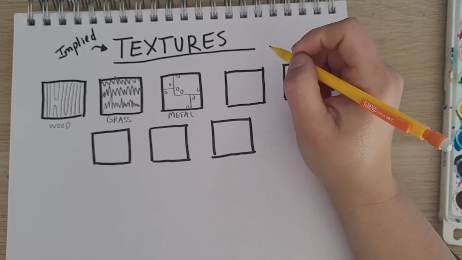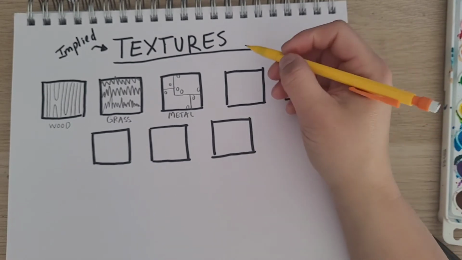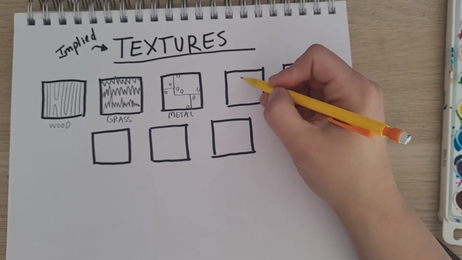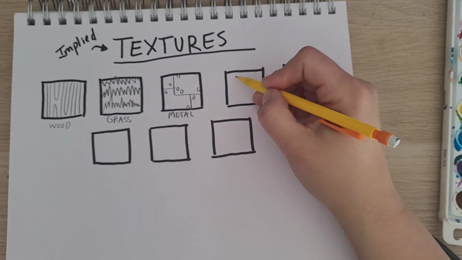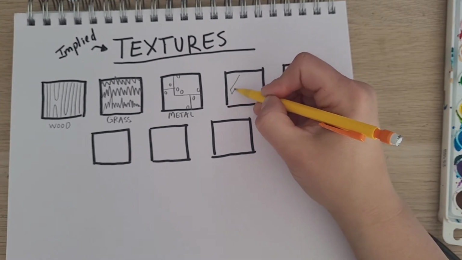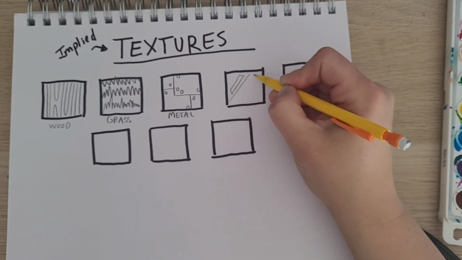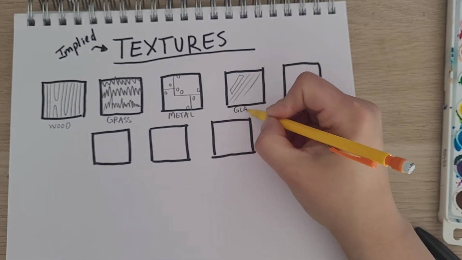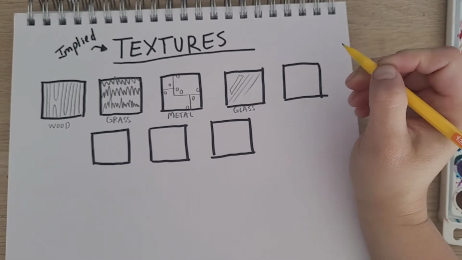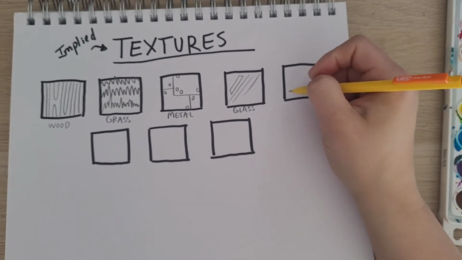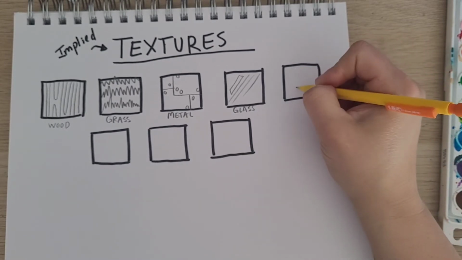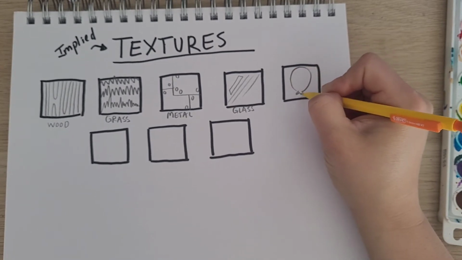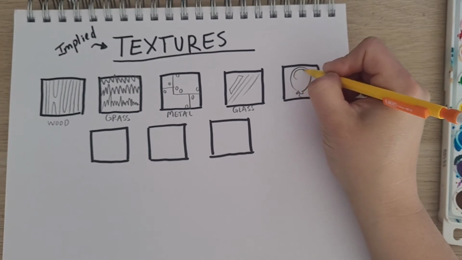Another texture could be glass. Glass is going to have this shiny look to it. So we're going to draw these shapes to make it look like glass, like it's shiny. Another one we do for shiny is we draw a balloon, and we add that little mark in it.